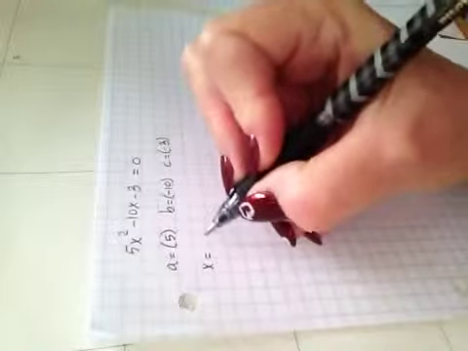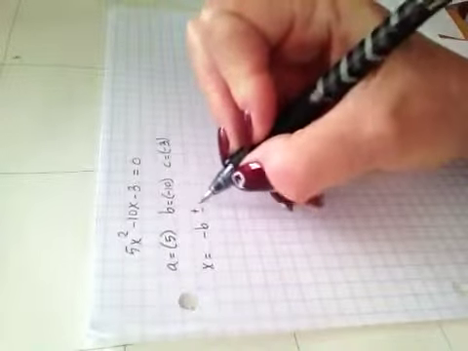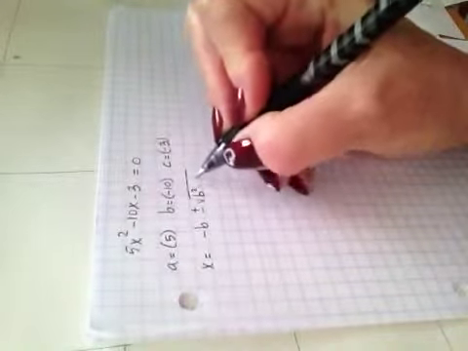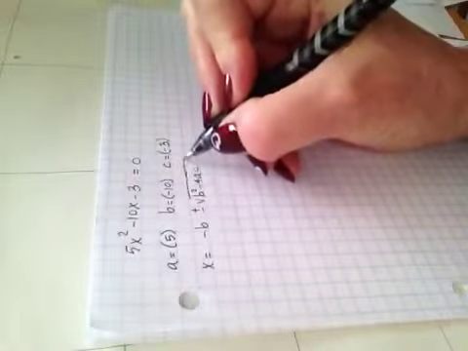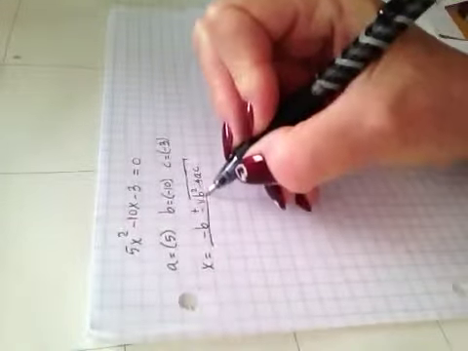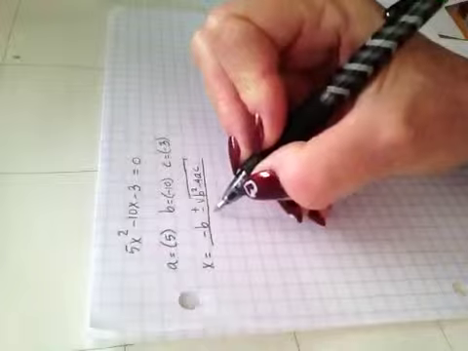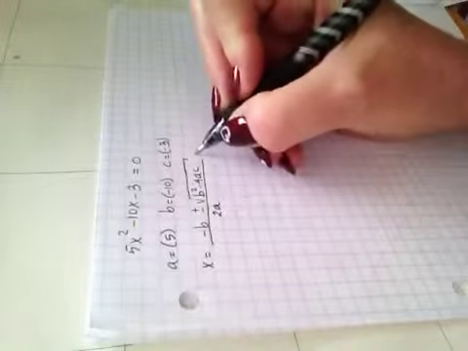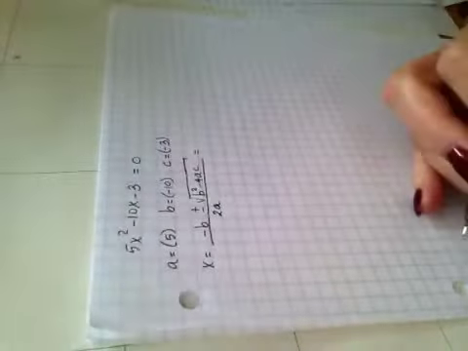Quadratic formula: negative b plus or minus the square root of b squared minus 4ac, all over, that means the entire numerator is going to be divided by 2a. And now we're ready to substitute in the values for a, b, and c.